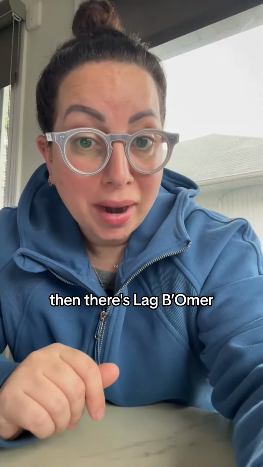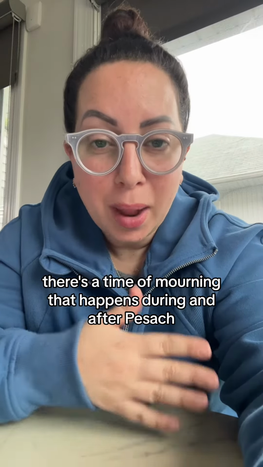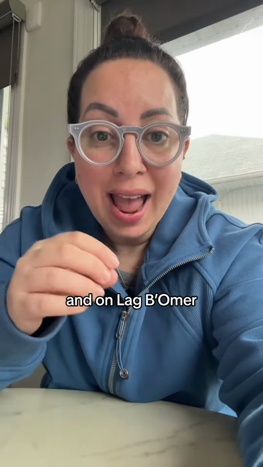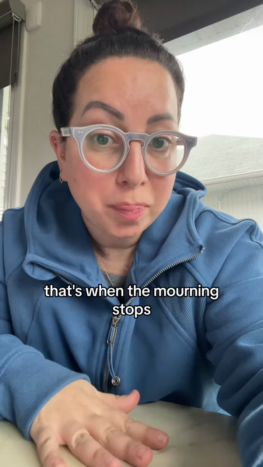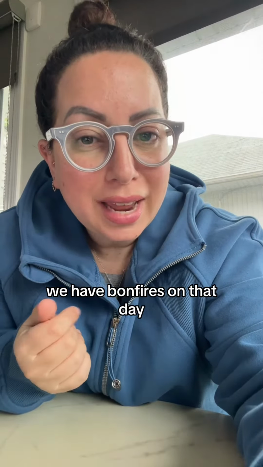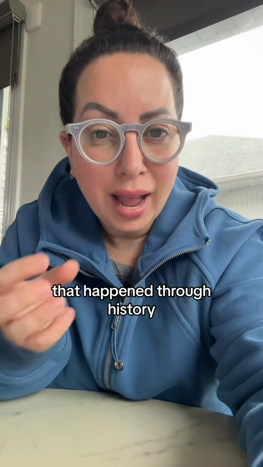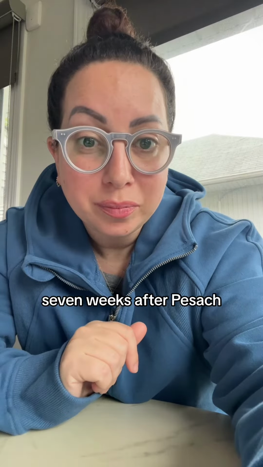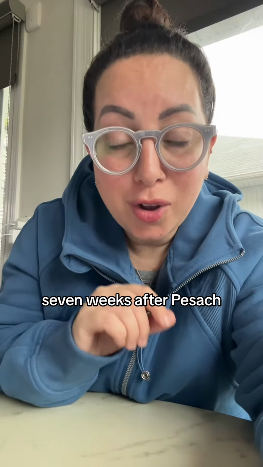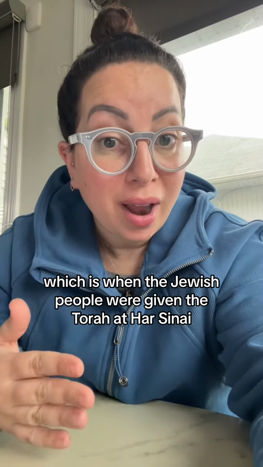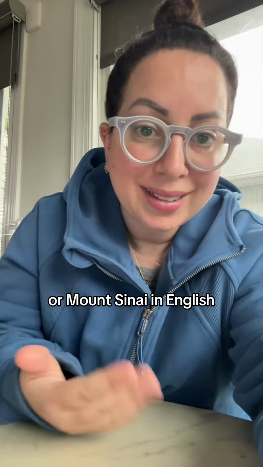Then there's Lag BaOmer. There's a time of mourning that happens during and after Pesach, and on Lag BaOmer, that's when the mourning stops. We have bonfires on that day, and we actually commemorate a lot of different things that happened through history on that day. 7 weeks after Pesach, we celebrate the holiday of Shavuot, which is when the Jewish people were given the Torah at Har Sinai, or Mount Sinai in English.